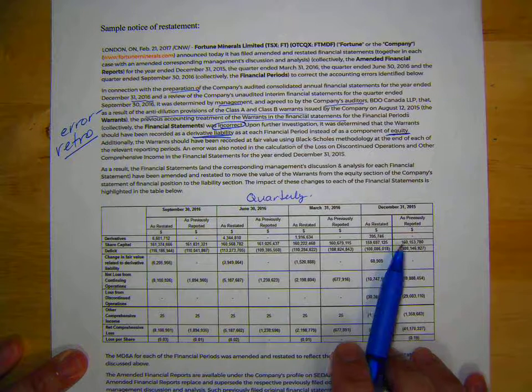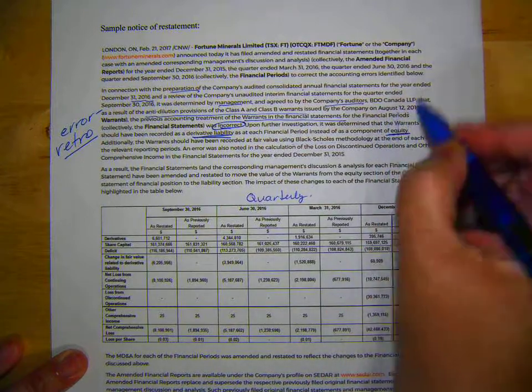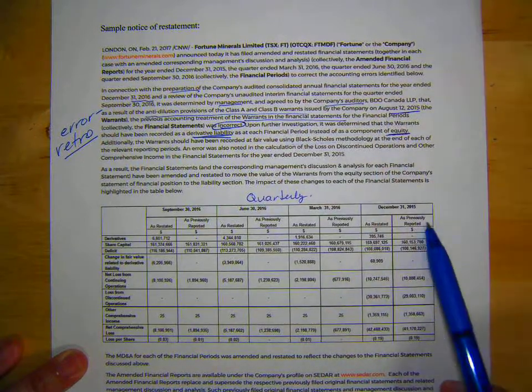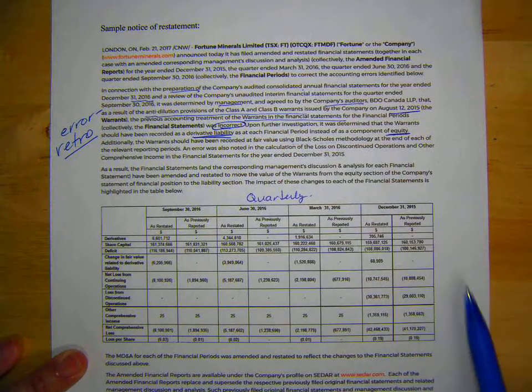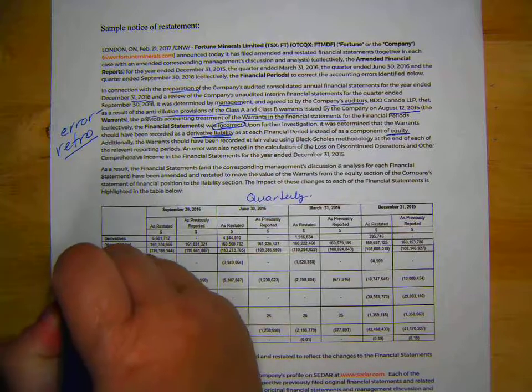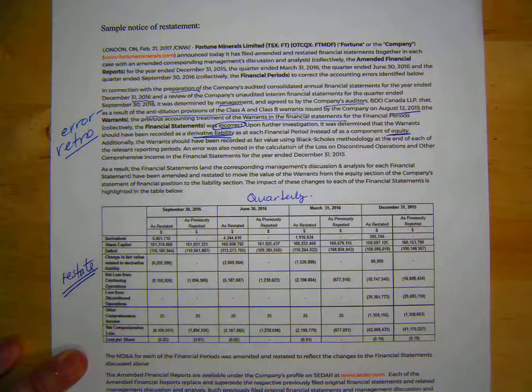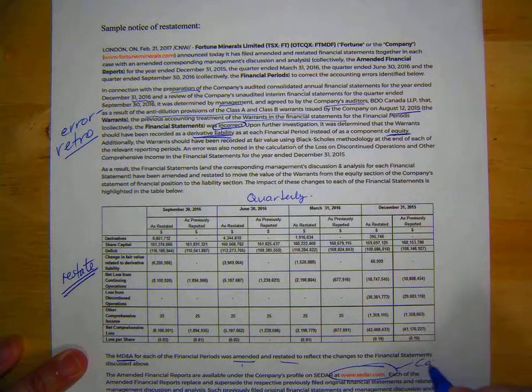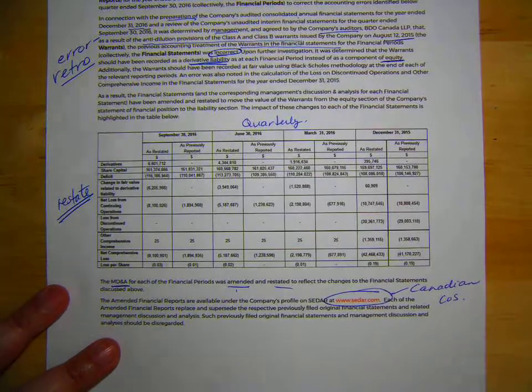Now with these guys, you remember, they issued the warrants on August 12th, 2015. So they're okay doing that last quarter and then stopping. So that is how you would restate, just so you have an idea of how to do that. The management discussion and analysis was also amended and restated. And as with everything, you can find all Canadian companies at sedar.com.